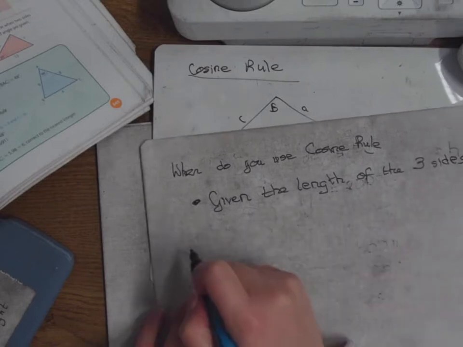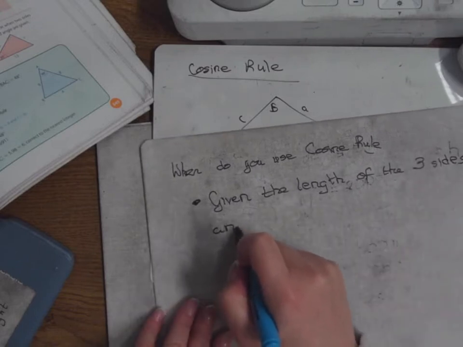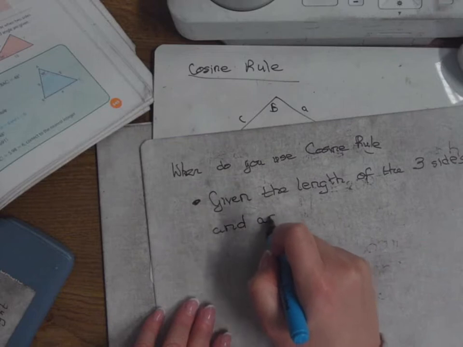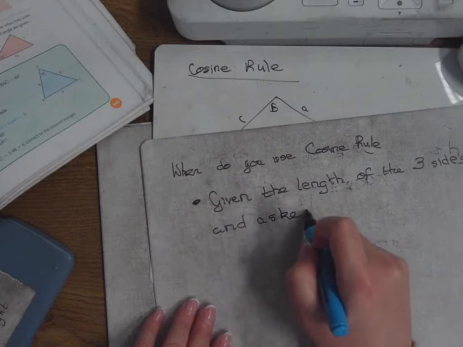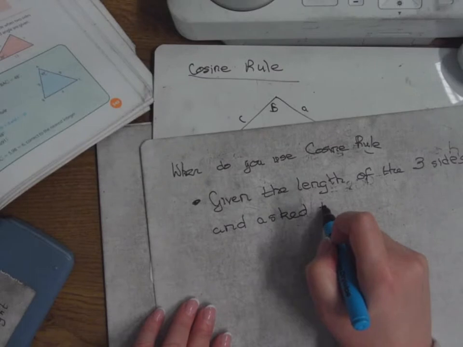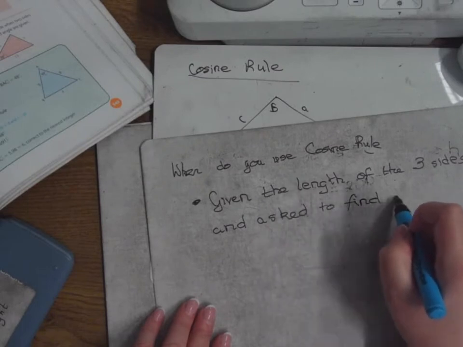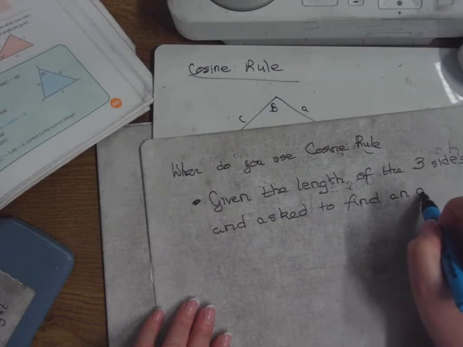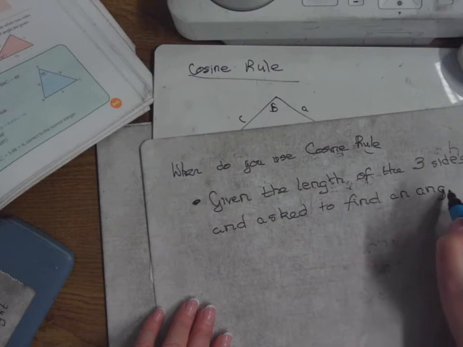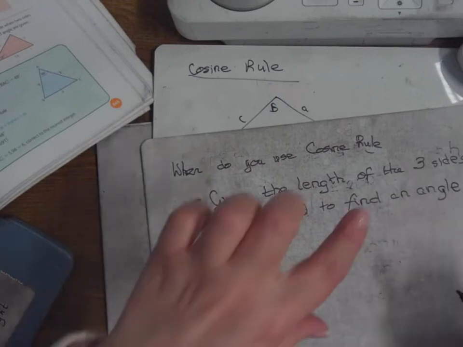So you're given the length of the three sides and asked to find an angle. Remember, this is for non-right angle triangles. Asked to find an angle. Right, so that's one time you would use the cosine rule.